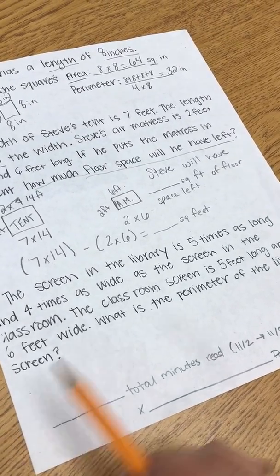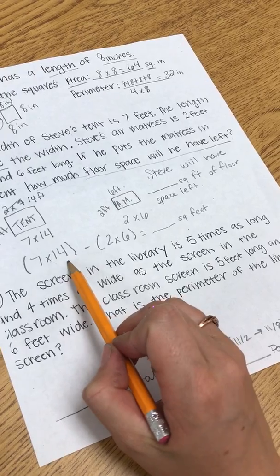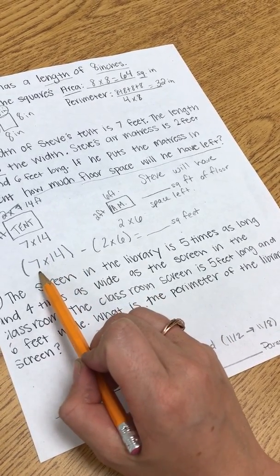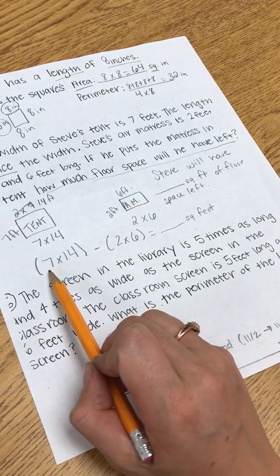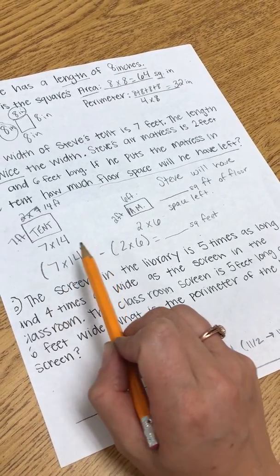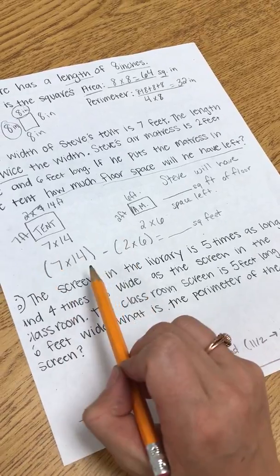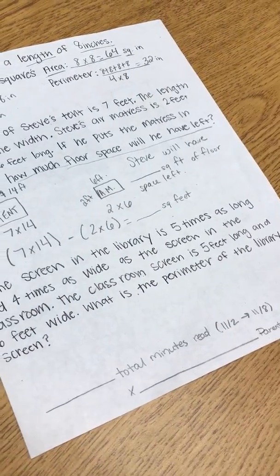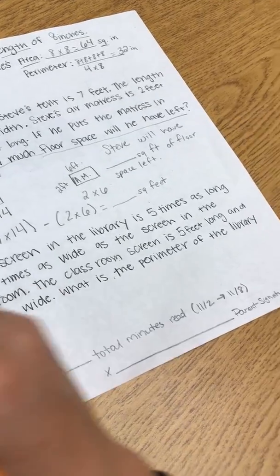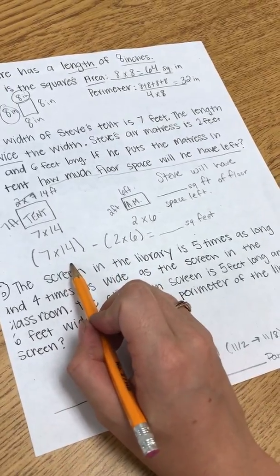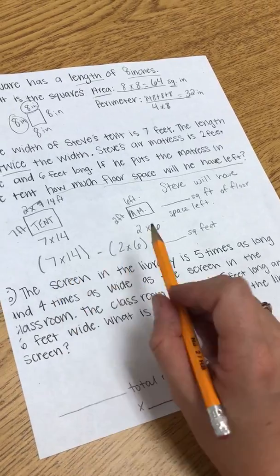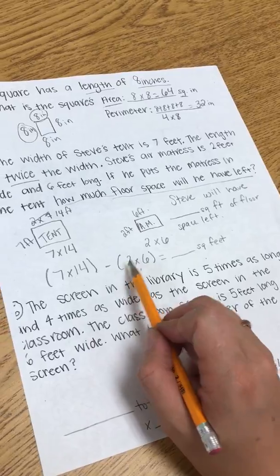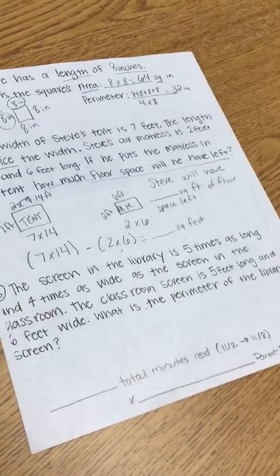All right, so 7 times 14. We have not really done a lot with 2-digit by 1-digit multiplication. So if your student wants to use a calculator to solve this, that is fine. If your student already knows how to do the standard algorithm to solve problems like this, that is also fine. Whatever they need to do to solve this 2-digit by 1-digit multiplication problem, that is fine. Your students should have 2 times 6 memorized, because in 3rd grade, we did 1-digit by 1-digit multiplication.